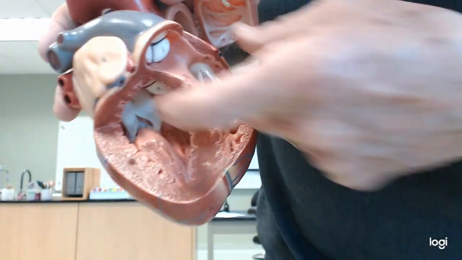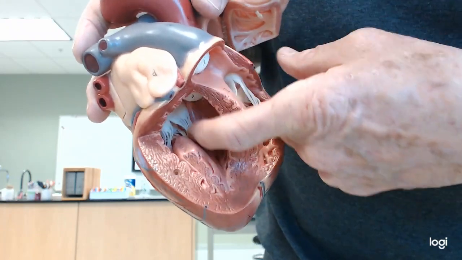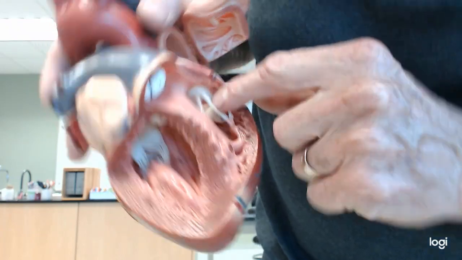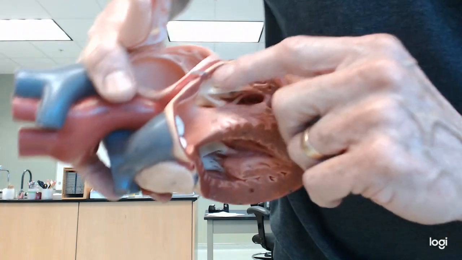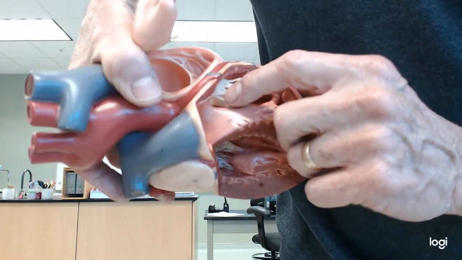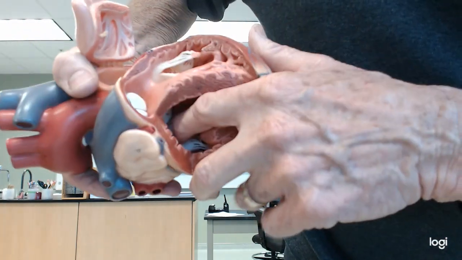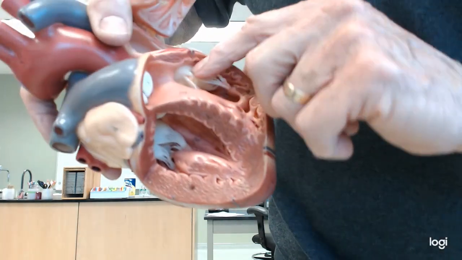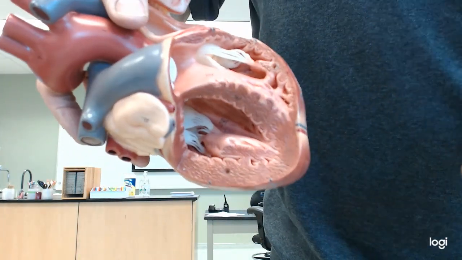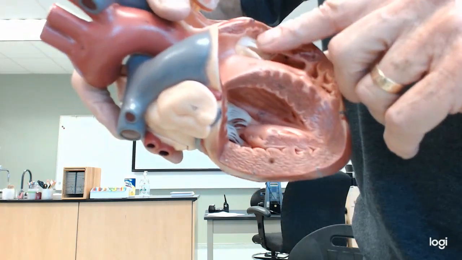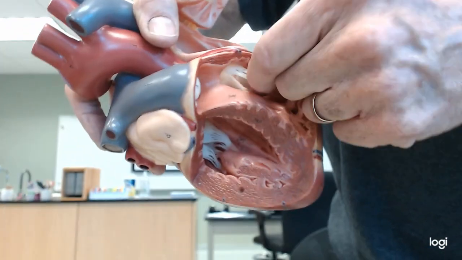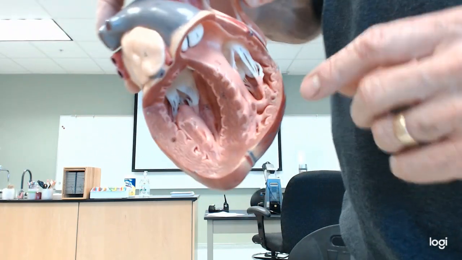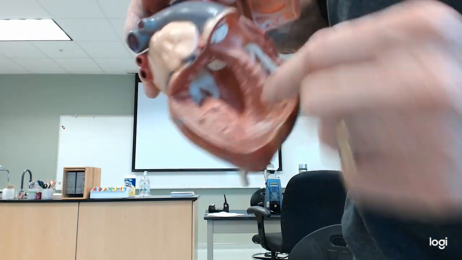They're easy to recognize. They look like cords, and they are holding the cusps, the cusps or flaps of your AV valves, the tricuspid valve and the mitral valve. Those cusps would flap up in the other direction and let blood go the wrong way if they didn't have some support. They're supported by the chordae tendineae attached to the papillary muscles.